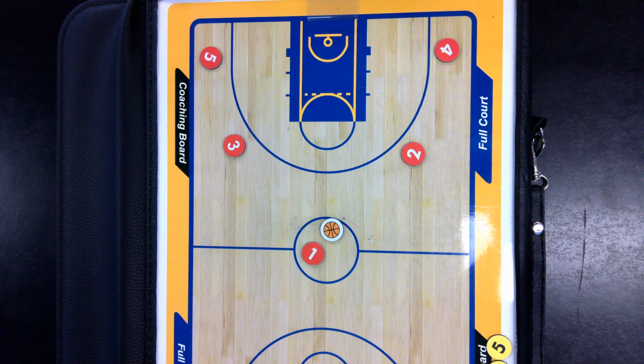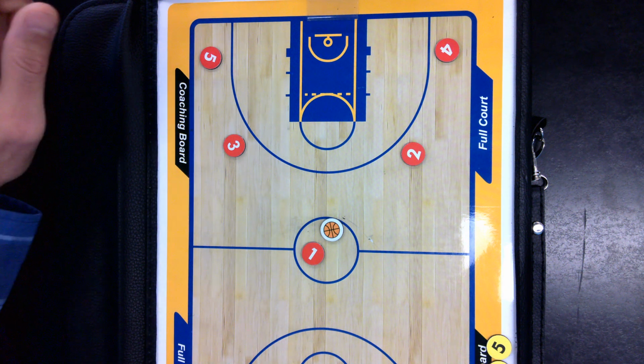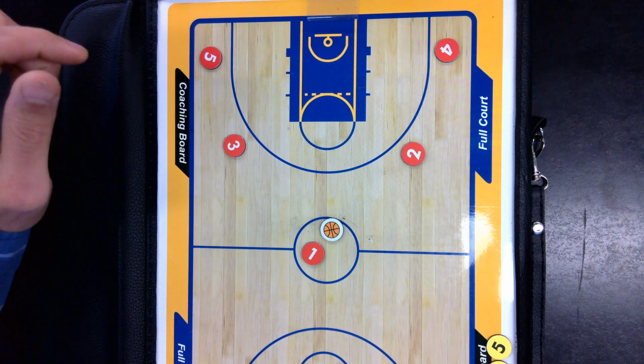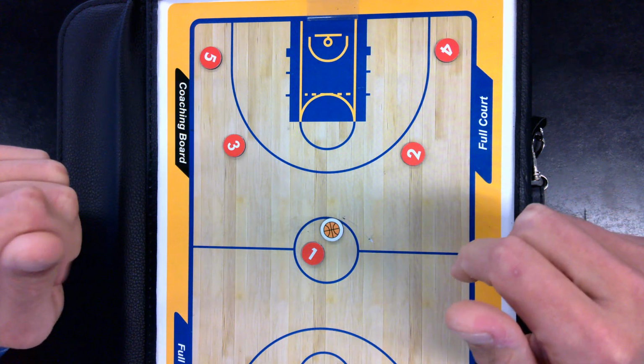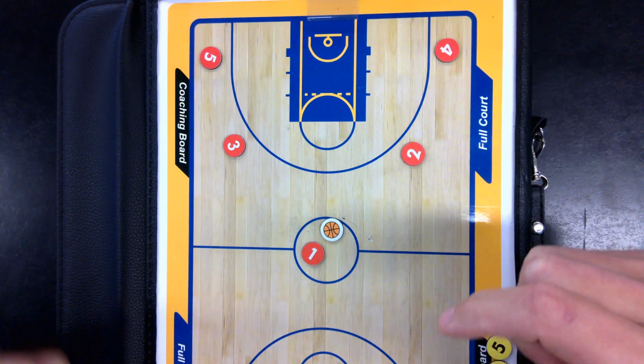This Iverson screenplay comes out of a 5-out, and it starts with some action passes, and those action passes just indicate to everybody else what side of the floor we're running it to, and what play we're running as well, in case they don't hear it.